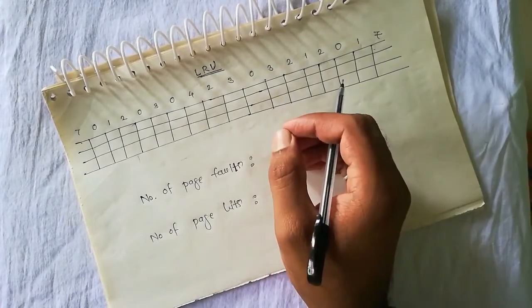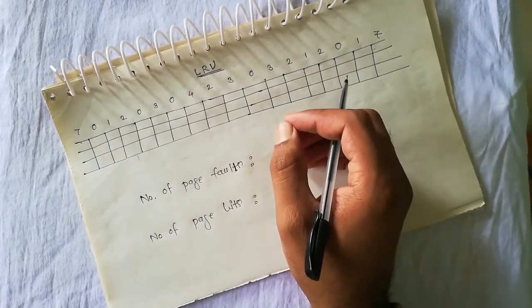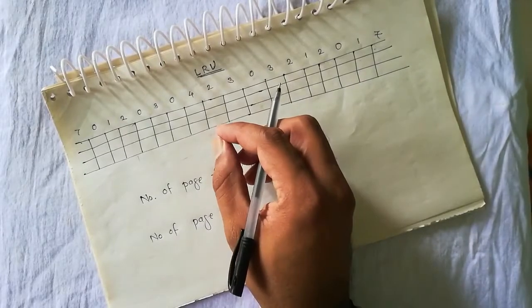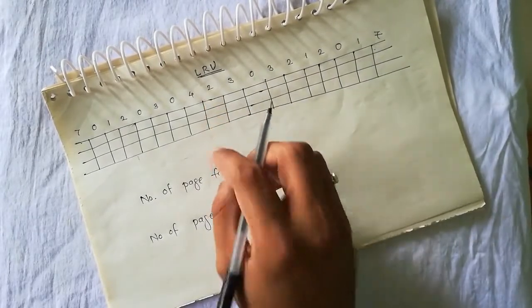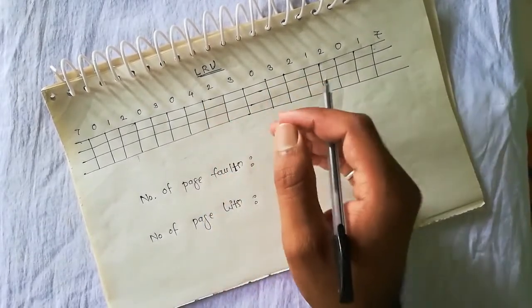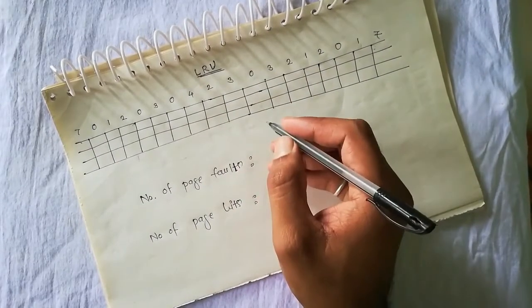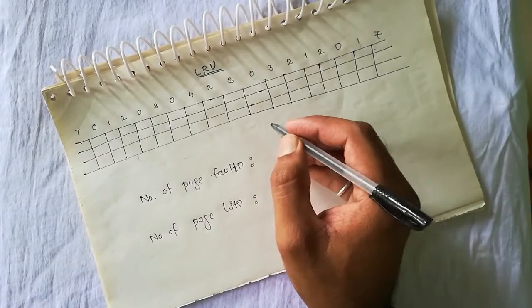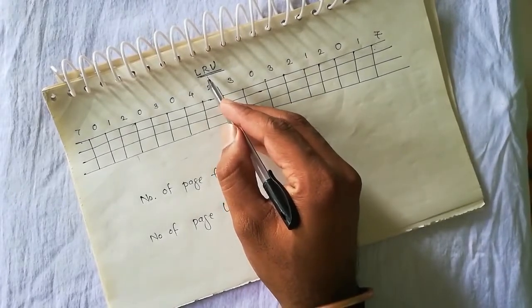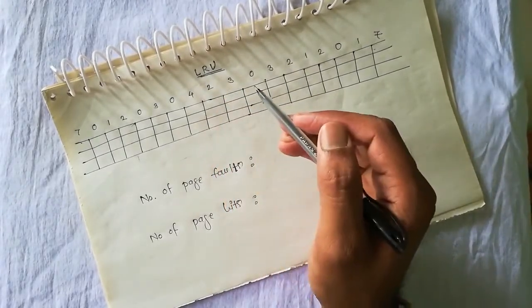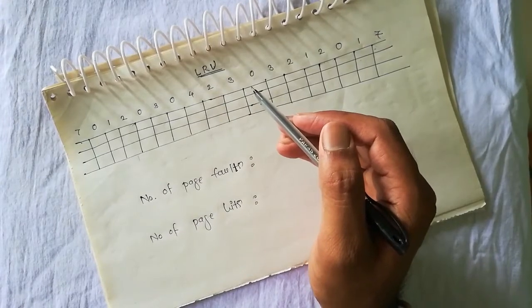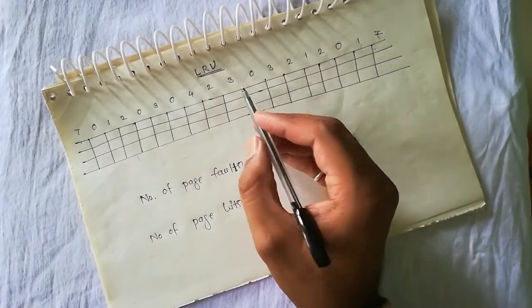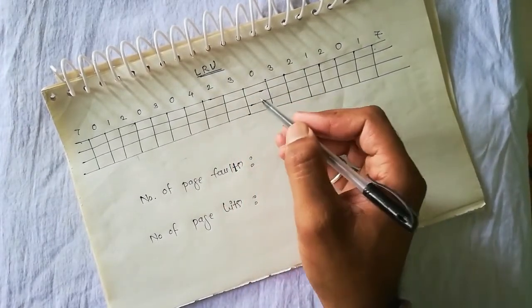When we got page hits in the first in first out algorithm, we skipped that particular column and moved on to the next one. Here for the page hits, we are going to make a circle because this is the least recently used algorithm, and we don't want to use another page frame for the same page request.